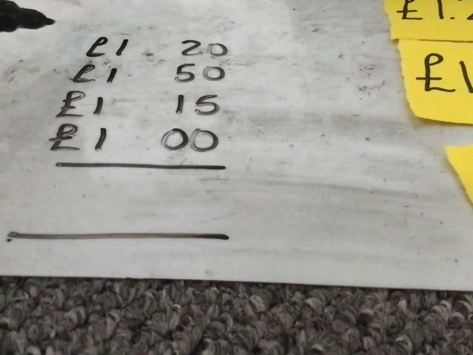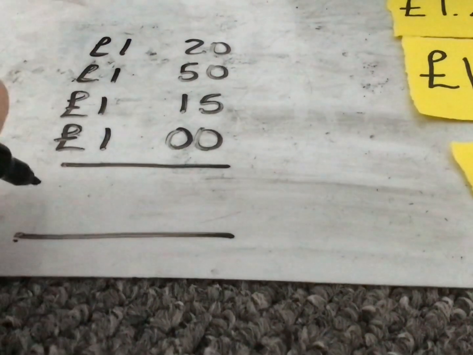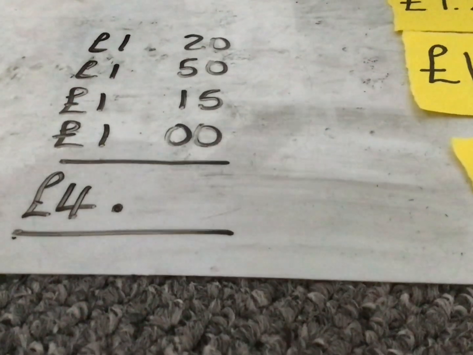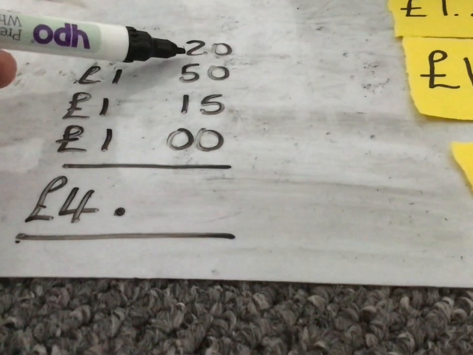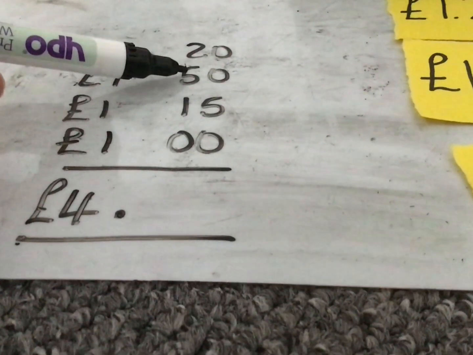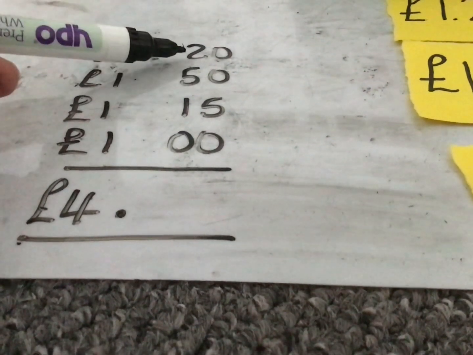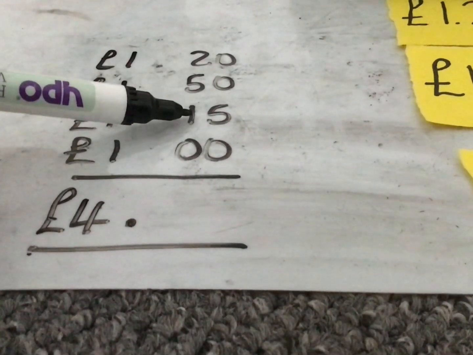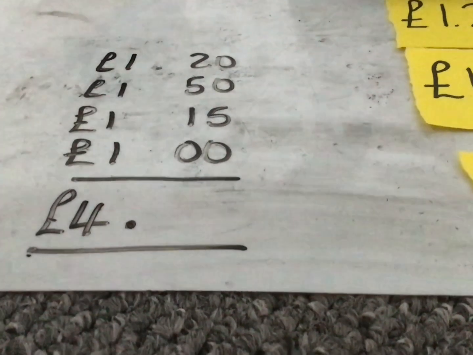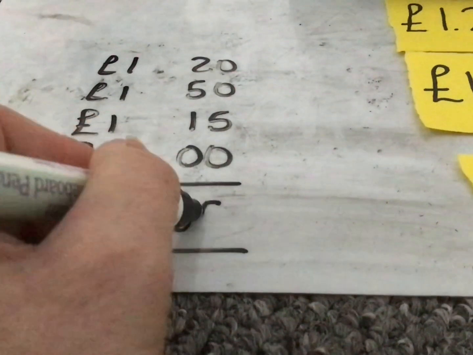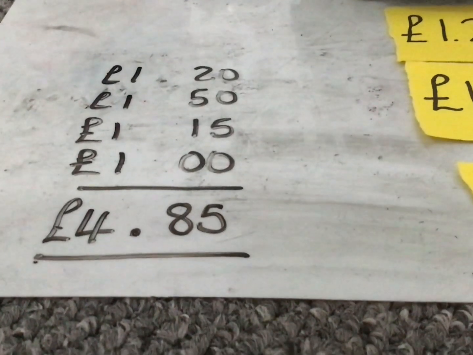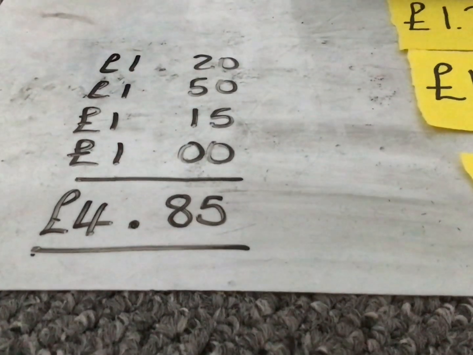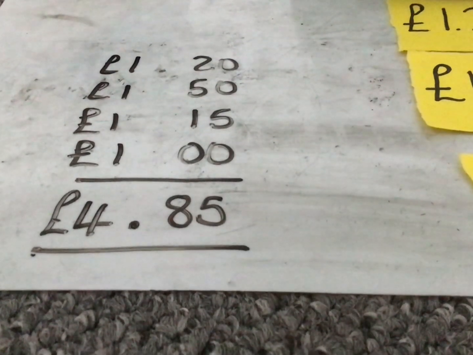How many pounds have I got? 1, 2, 3, 4. I've got £4. And how many pennies? I put my decimal point here to separate my pounds and my pennies. I've got 20 pennies. Add on 50. I can do that the other way, to make it a bit easier. 50 add on 20 is 70. Add on 15, I'm going to add on my 10 first, which is 80, and add on my 5 is 85. So the total amount for me to buy all of my items was £4.85, and I managed to add that up by partitioning my numbers and counting up my pounds first and then my pennies.